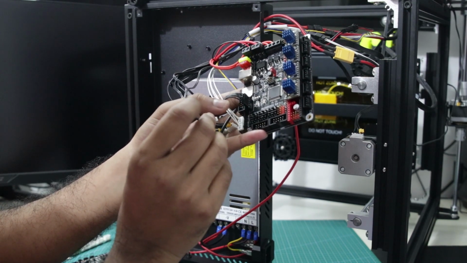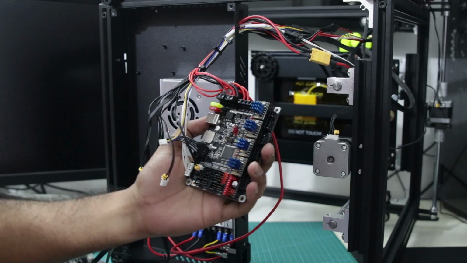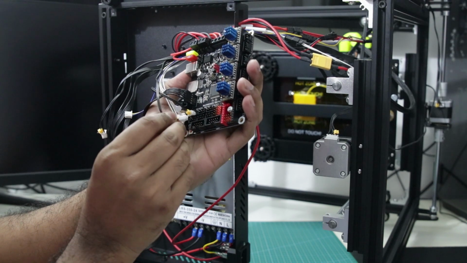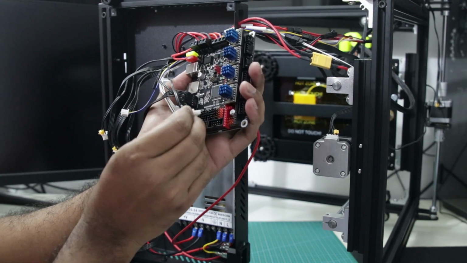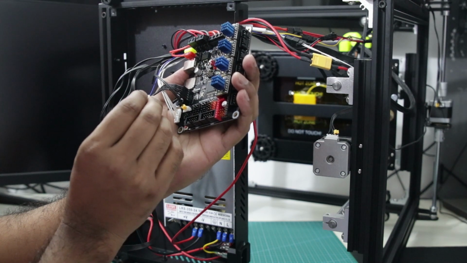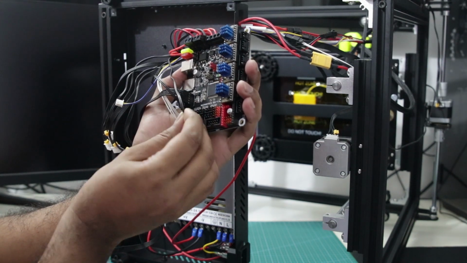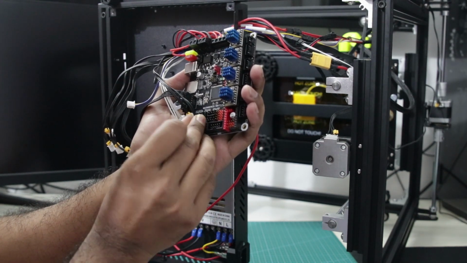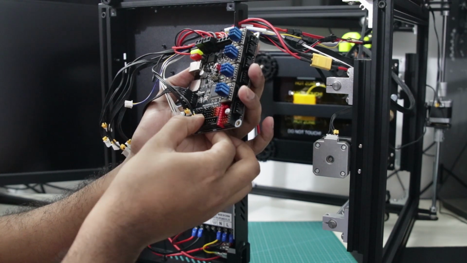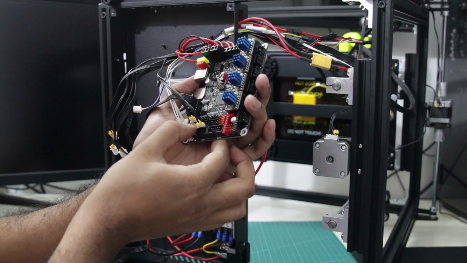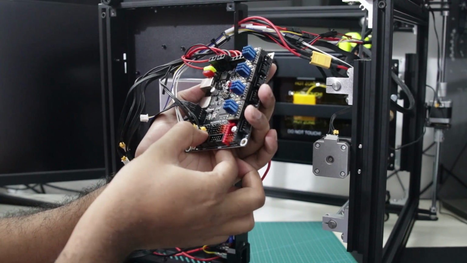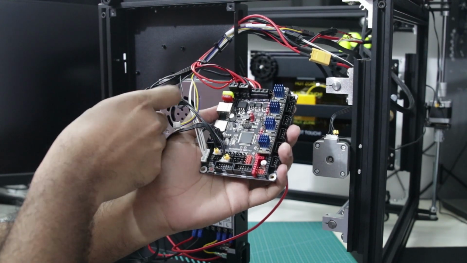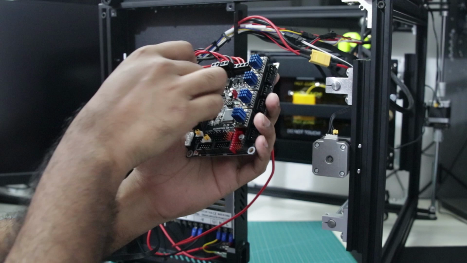Okay, so let's do the Y stop now. It should be put on the Y plus connector in the board, and again we need to connect the G and S pins, so let's do that. Okay, now we need to do the X stop connector.